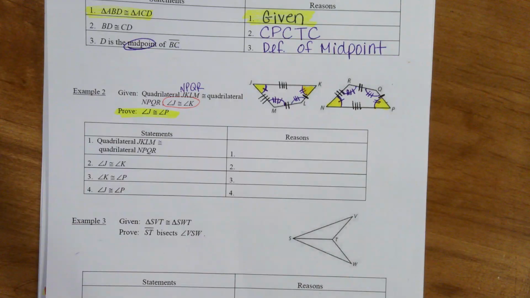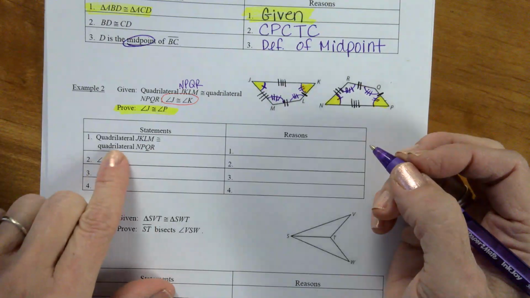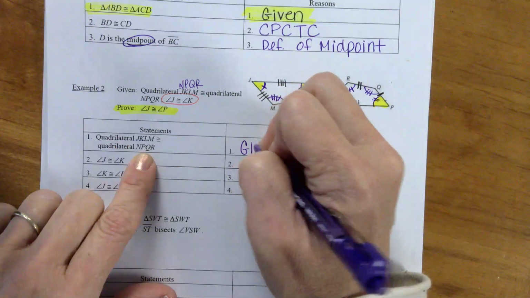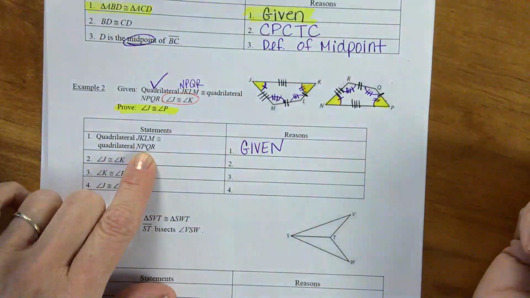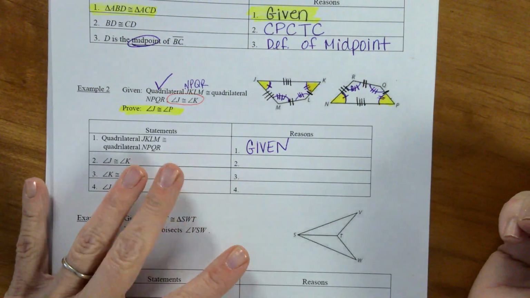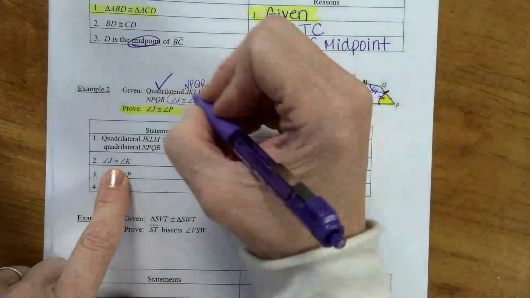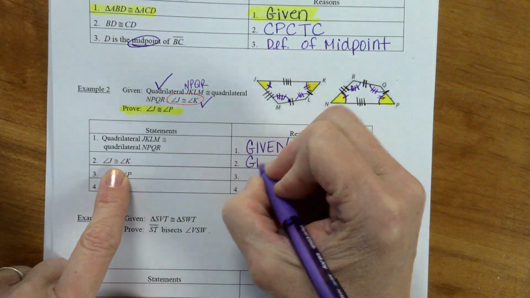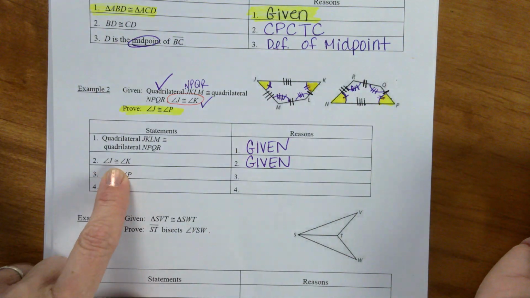Okay, here we go. Quadrilateral JKLM is congruent to quadrilateral NPQR. That is given. And I'm going to put a little check mark there because I know I've accounted for that. And I'm going to go to the next piece right here. Angle J is congruent to angle K. That is also given. Okay.